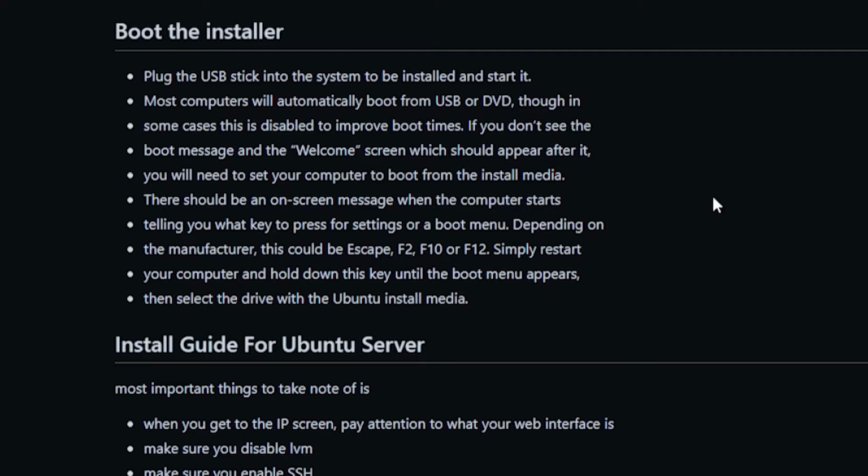You may have to select it in the boot menu to boot to that USB. You may have to change your boot order. I would recommend looking up your motherboard or your BIOS, whatever manufacturer it is, to figure out how to set this up. Some will automatically detect it, some won't.